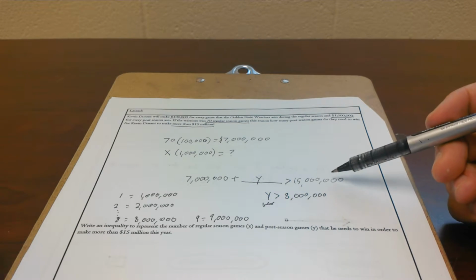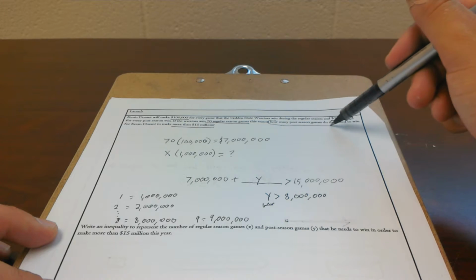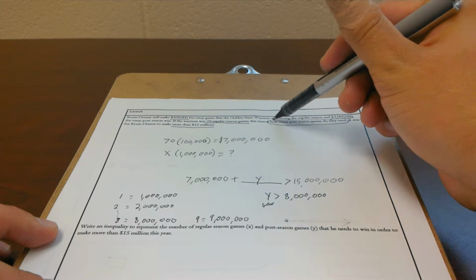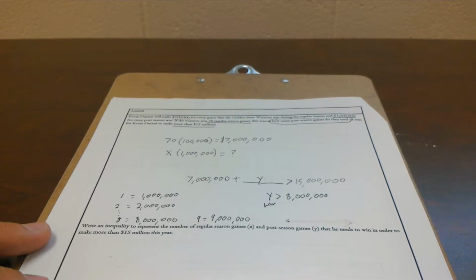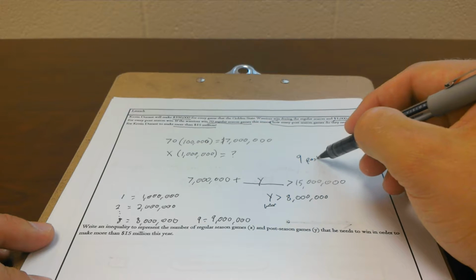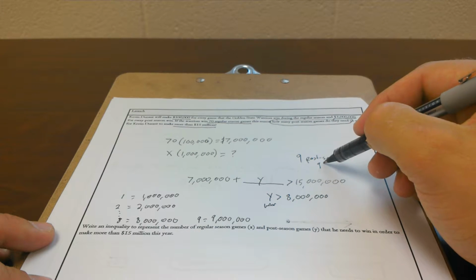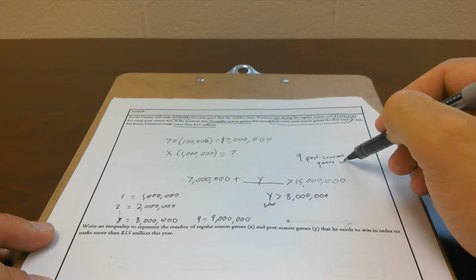$15 million total. So going back to the question right here, how many postseason games do they need to win for Kevin Durant to make more than $15 million? They need 9 postseason games won.